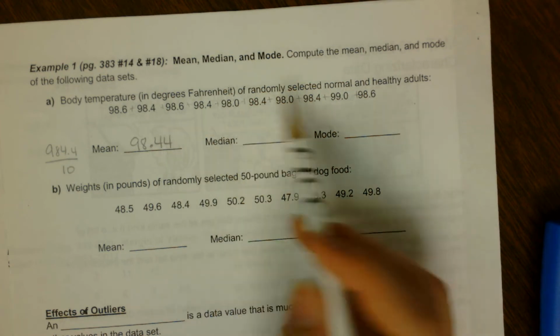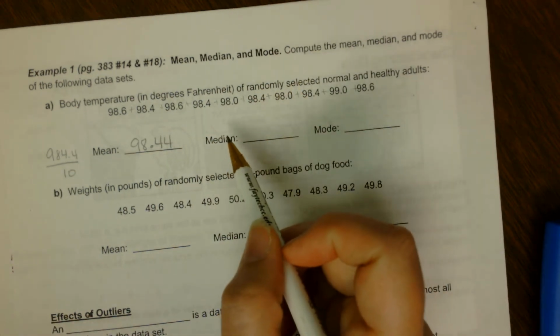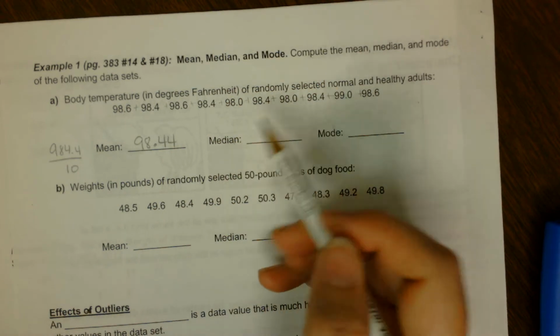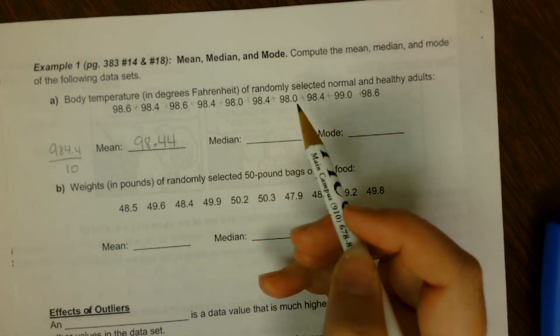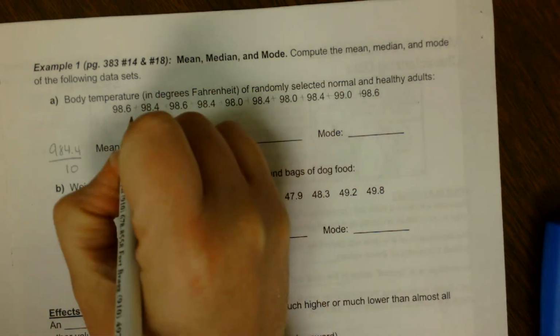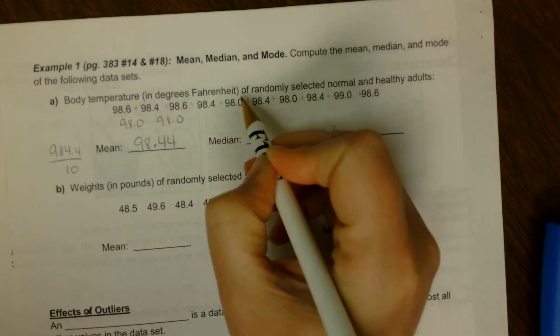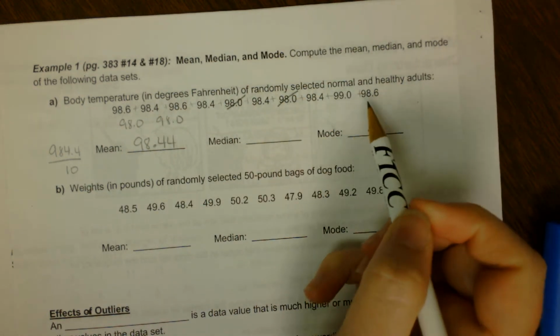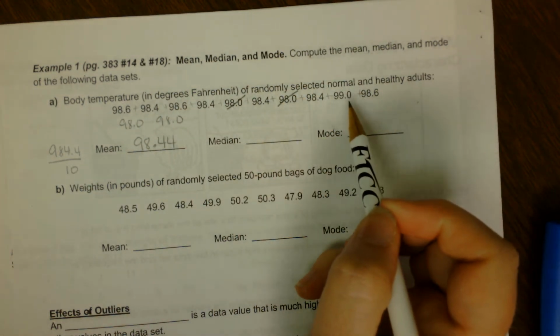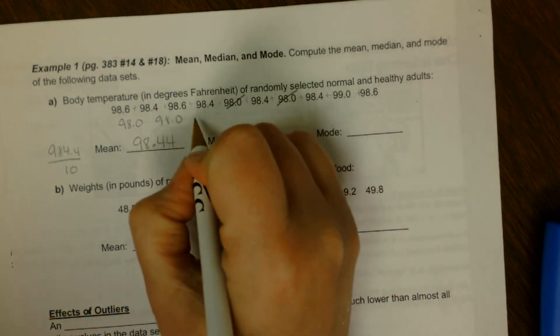Find the median, that means we have to sort these. So I'm going to try to list them in order, and I'm going to cross them off as I've listed them out. So it looks like the smallest numbers we have are 98, and we have two of them. 98.0, 98.0. And looks like the next one is 98.4.